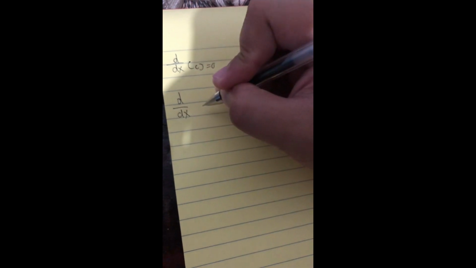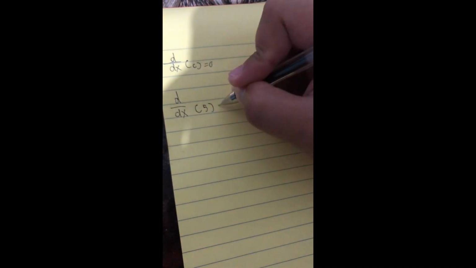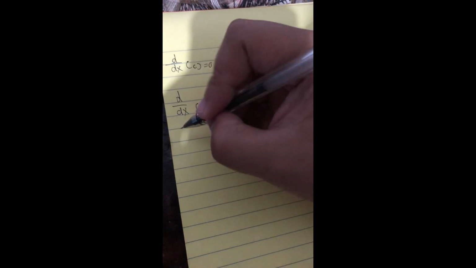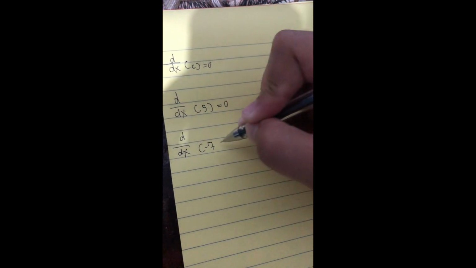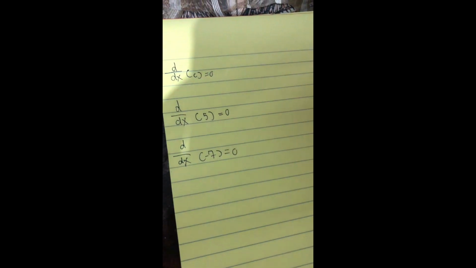Today I will teach you about derivatives. We will find out the derivative of a function. So let's start with constant. The derivative of any constant is always equal to 0. For example, the derivative of the constant 5 is always equal to 0. And the derivative of negative 7 is also equal to 0.